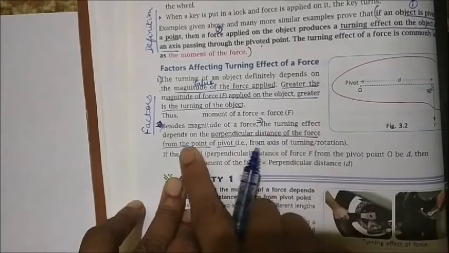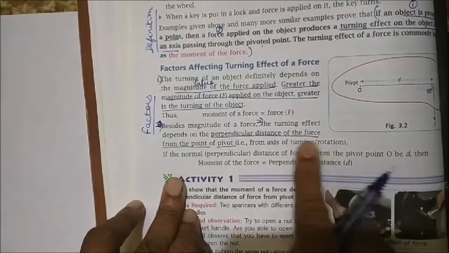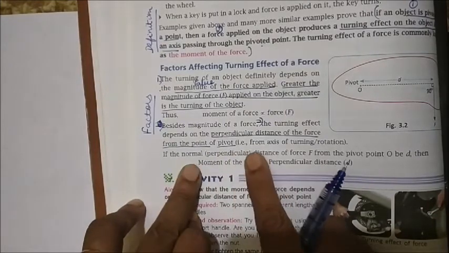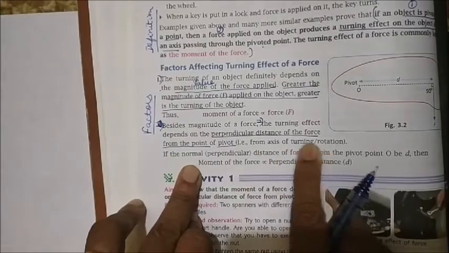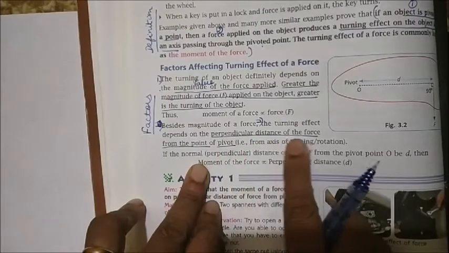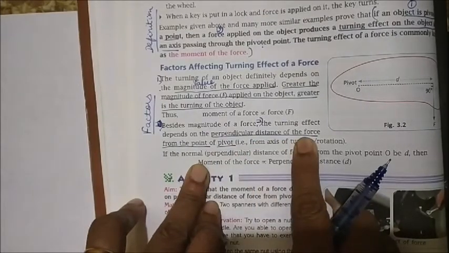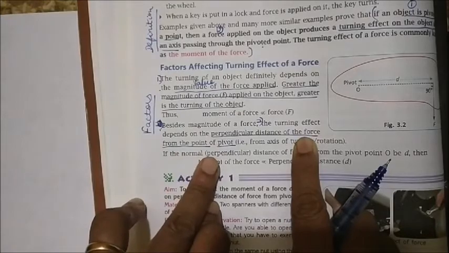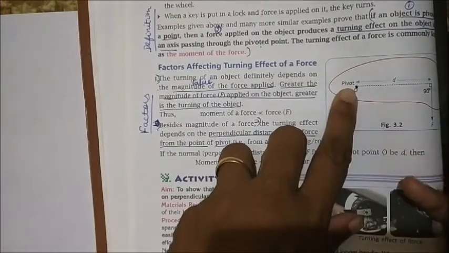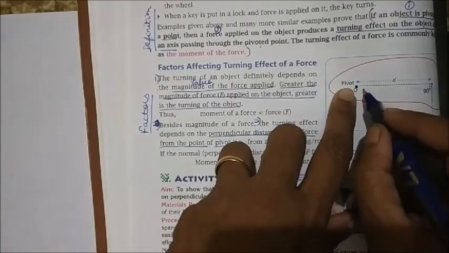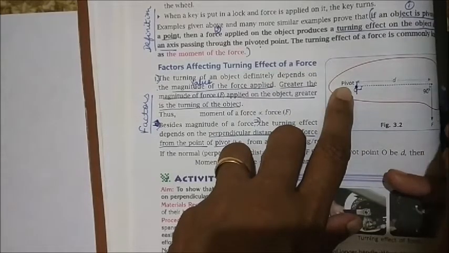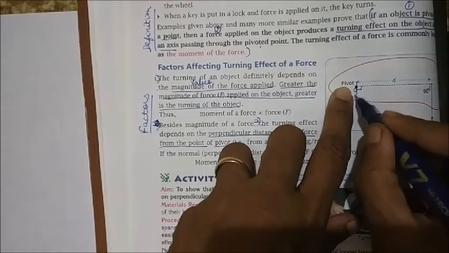Coming to the second point, turning effect depends on perpendicular distance of the force from the point of pivot, or from axis of rotation. You can say axis of rotation also. So perpendicular distance, the whole term is important. The perpendicular distance of the force from the point of pivot. Okay, so if this is the pivot and the perpendicular distance, suppose you are applying a force here, perpendicular, you know what is perpendicular? It forms 90 degree.